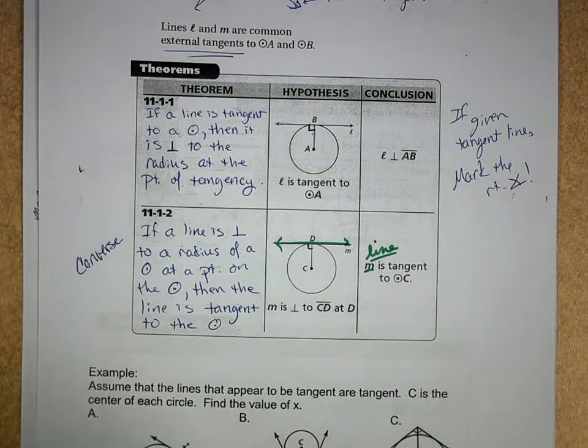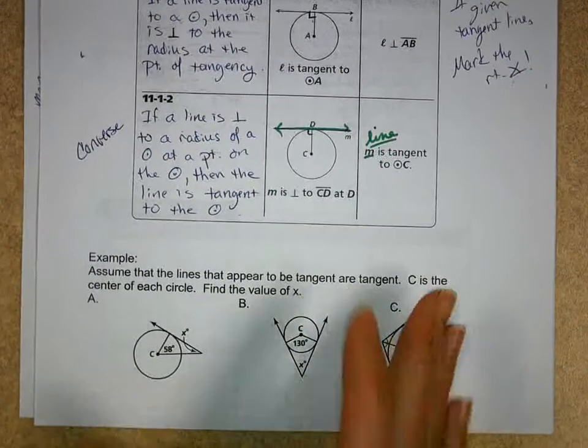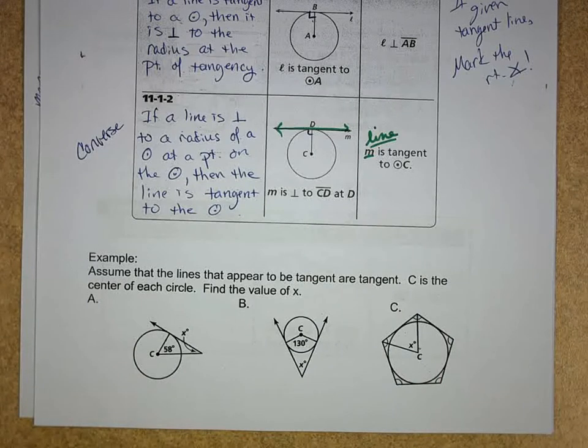So what's the key takeaway here? Radius to the point of tangency forms what type of angle? Right angle. That also means diameter to the point of tangency will form a right angle. So let's mark up the diagrams and see how this works. Everyone listen to me. You will see these on ACTs. You will see these in my class on quizzes and things, so make sure you know these.